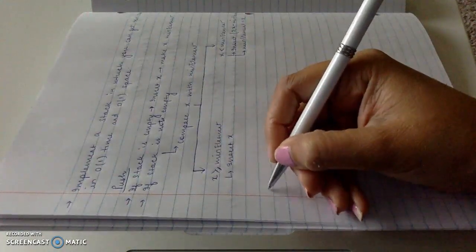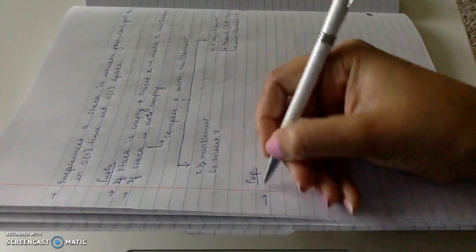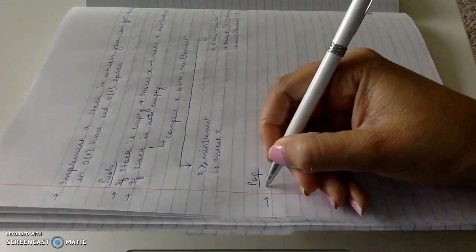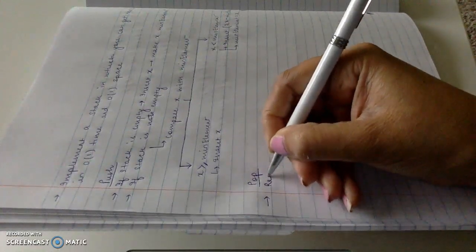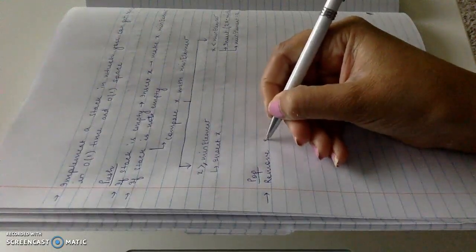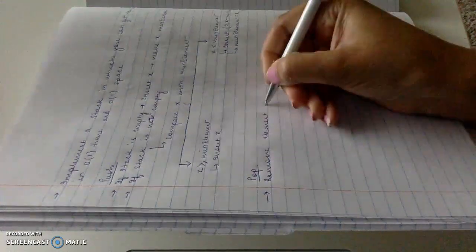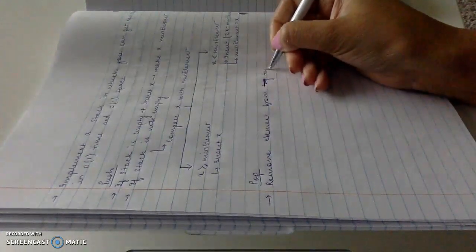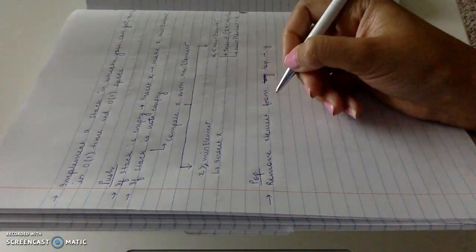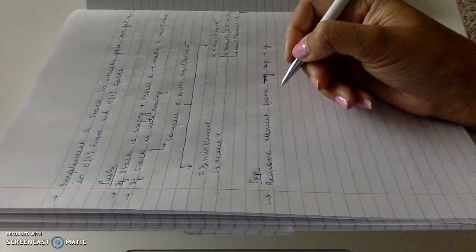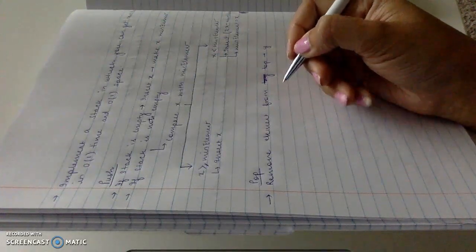Now we'll discuss the pop. For pop, first of all, we'll remove the element from the top and assign it as Y. Okay. So while popping, it means there are already elements, and we don't know whether it could be smaller or greater.